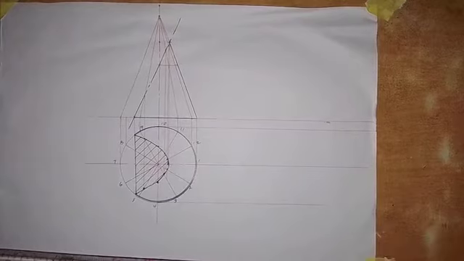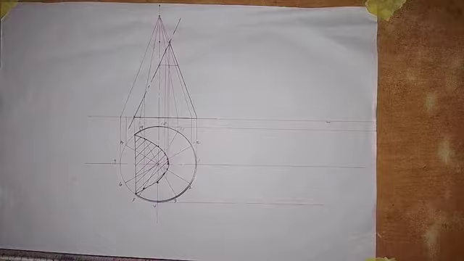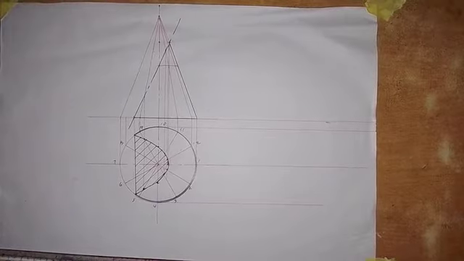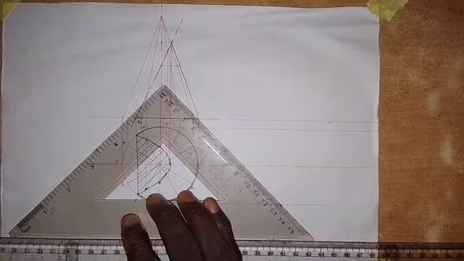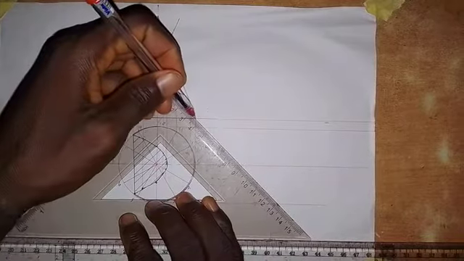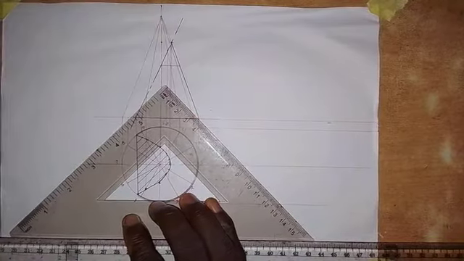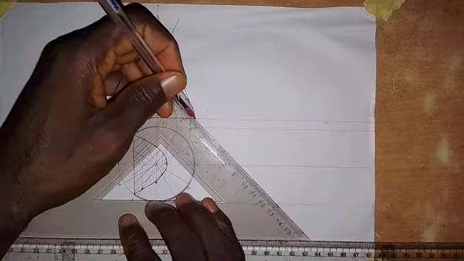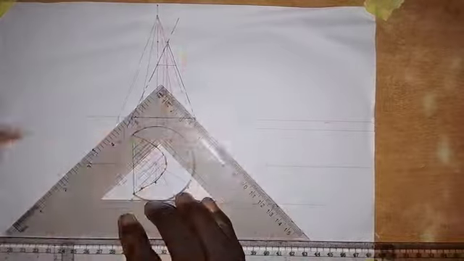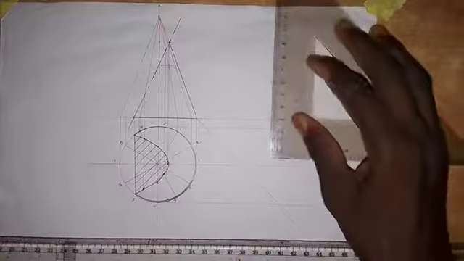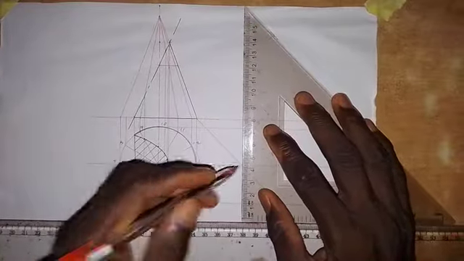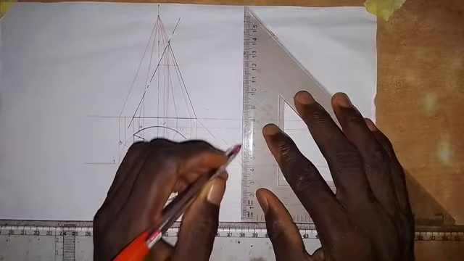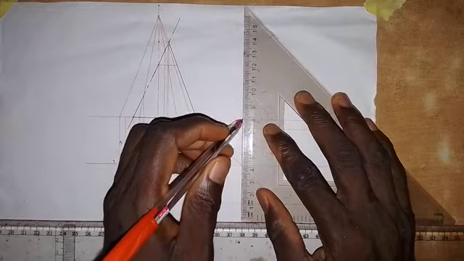So the next thing that we are going to do is to take a 45-degree set square. So we take a 45-degree set square and we draw a line from this point. So put it at this point and draw a line in this direction. So draw a line like this. Okay, so having drawn this line, from this point we are going to draw a vertical line from this center line here. So we draw a vertical center line from this point here.